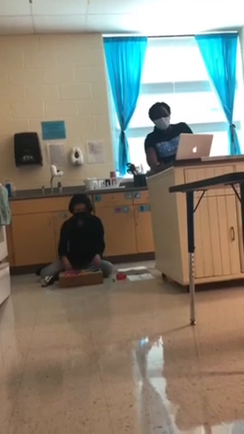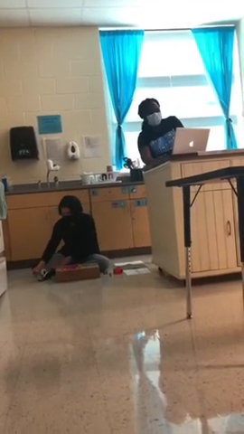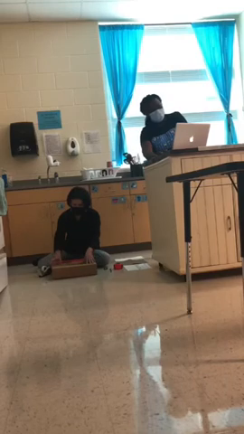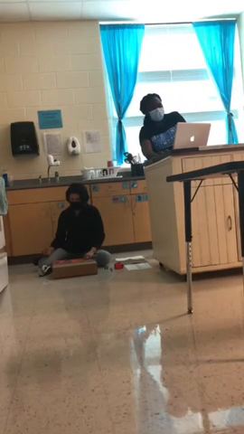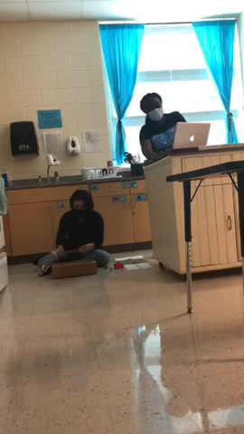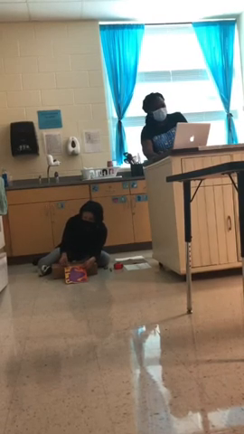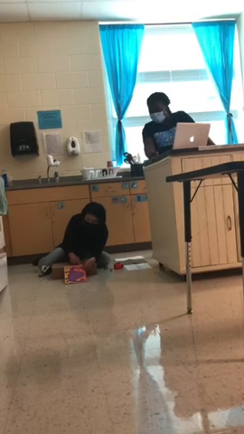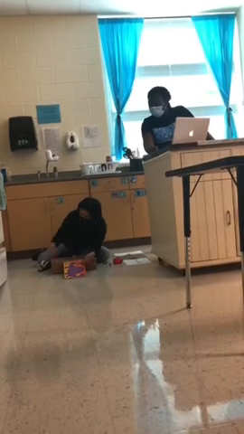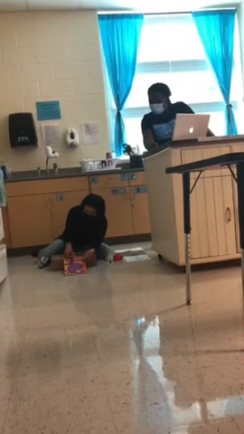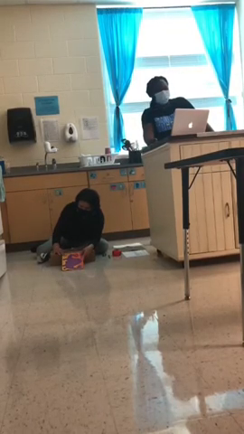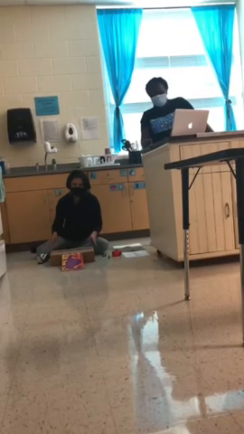So these are the steps. Step 1, put the box onto the floor. Step 2, drop the book against the box to create a ramp. Remember, you're creating a ramp so that your car is going to run over the book.